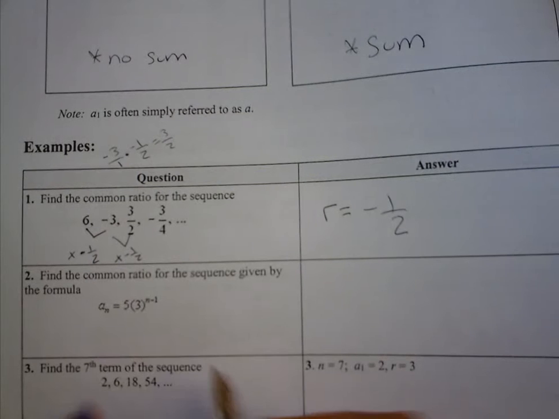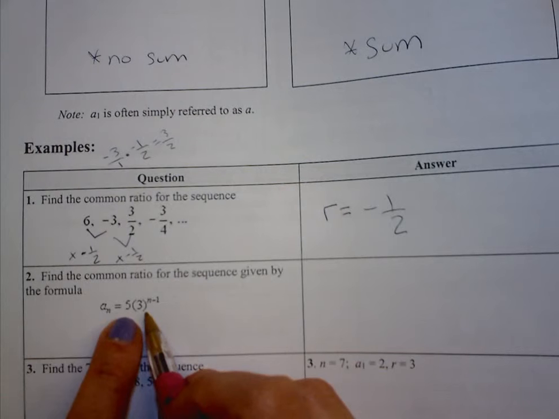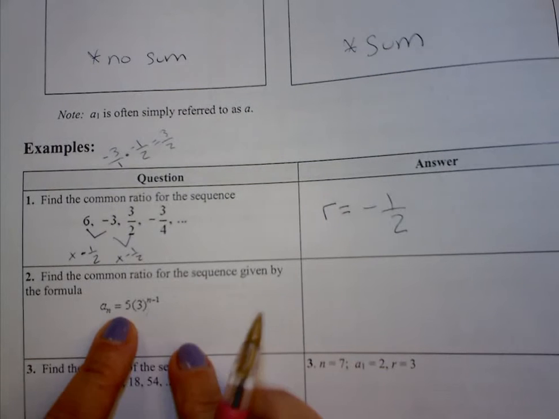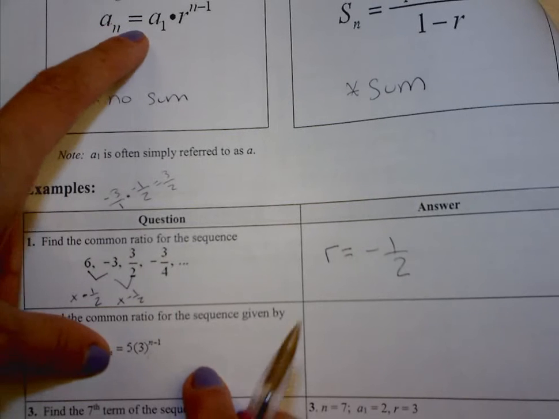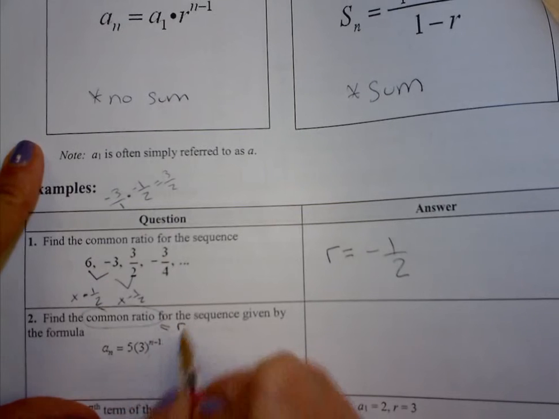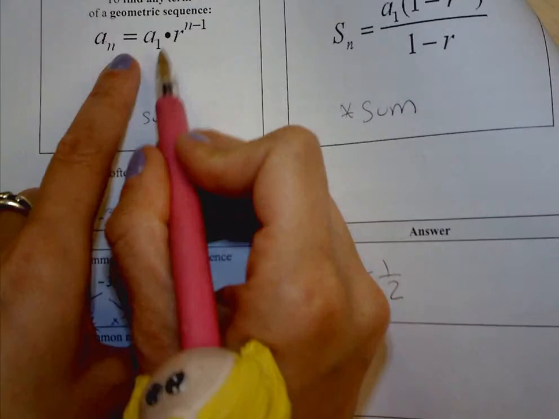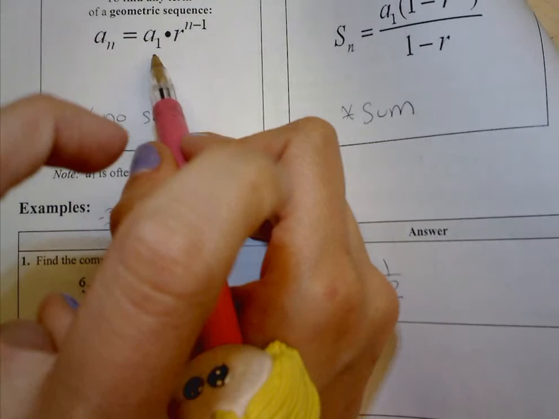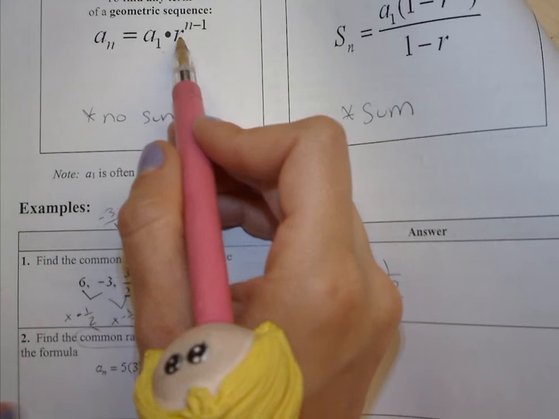Find the common ratio of the sequence given by this formula. Okay, well here I have a formula. Let's go back to this one. So I'm comparing this. Common ratio is equal to r. So I want to find out where in this equation r is. Well, here I have a1, that's my initial value, right? r is our growth factor, so what we're multiplying by each time.